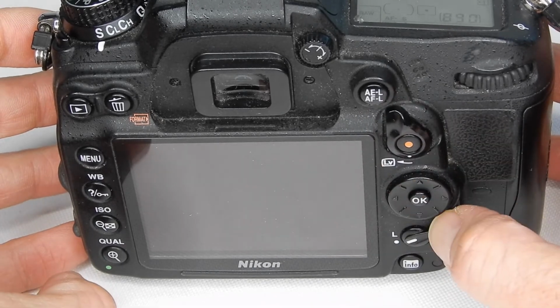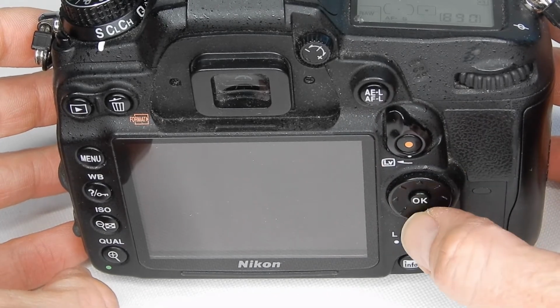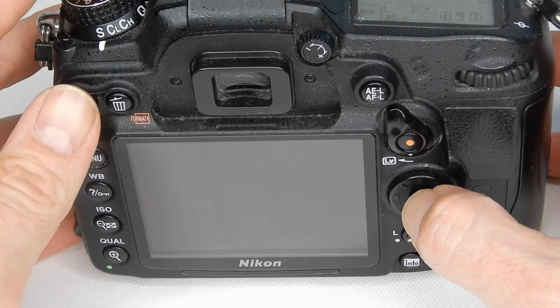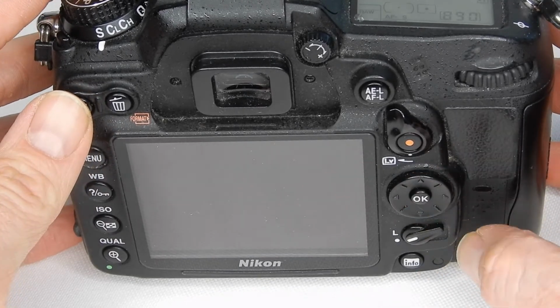Then there's the directional key and the OK button. So this is the main menu control, up, down, left, right. It will also let you alter the focus point, so I will show you that later.